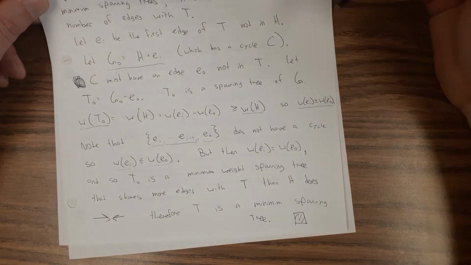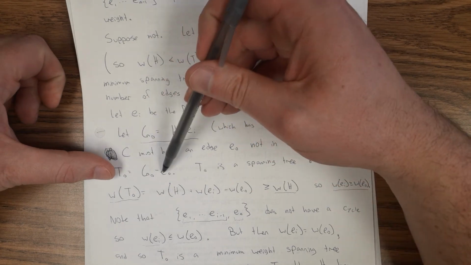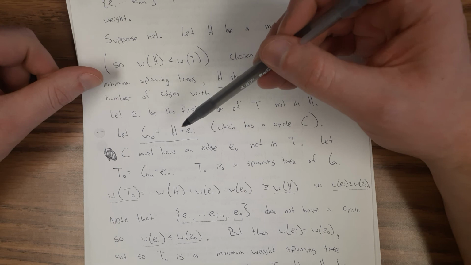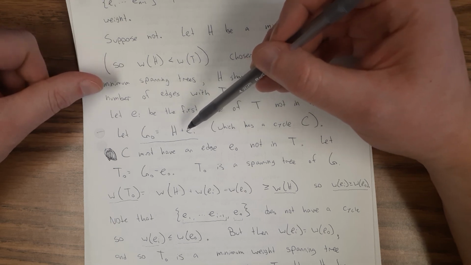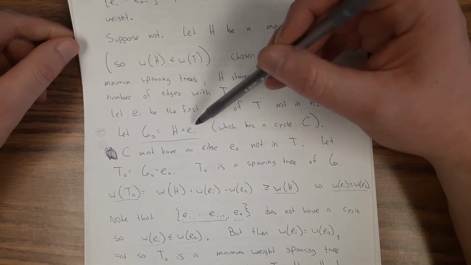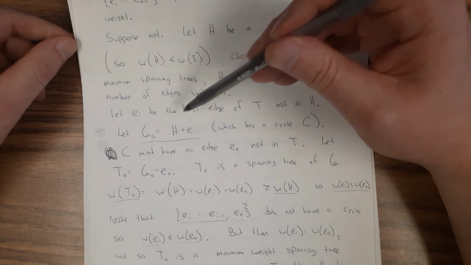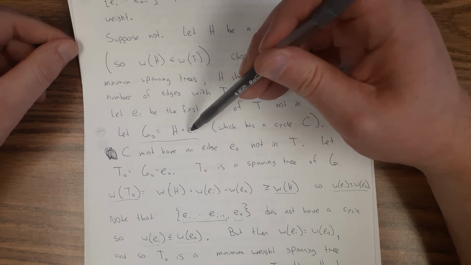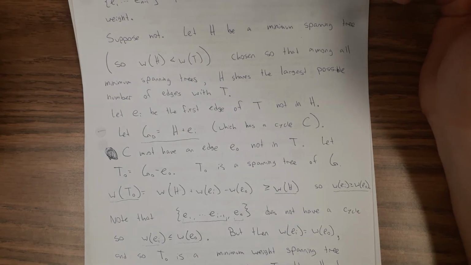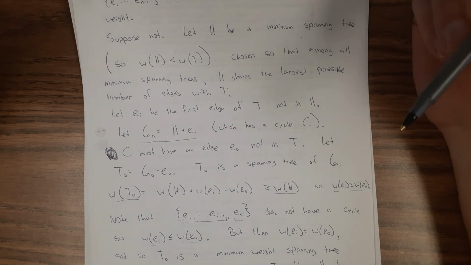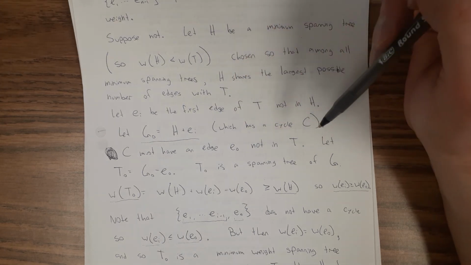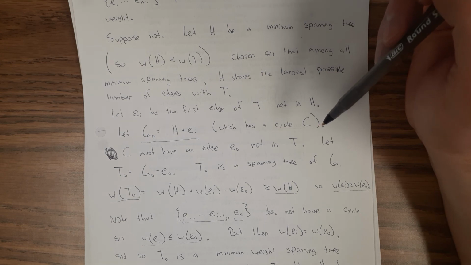Why is that? Because, well, look at how we got T naught. I took H, I put in an edge that is in T, because E sub I is in T. So I took H, and then I put in an edge that is in T, and then I removed an edge that is not in T. So the resulting graph shares one additional edge with T, right?